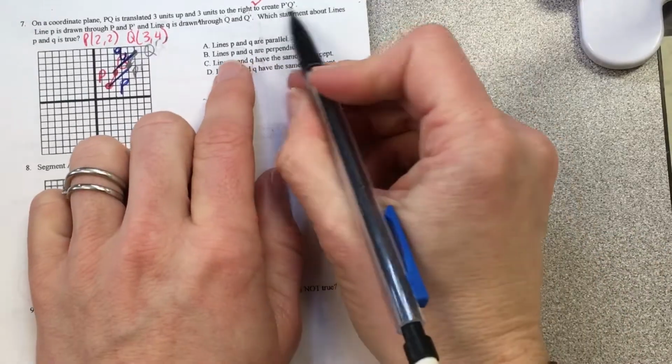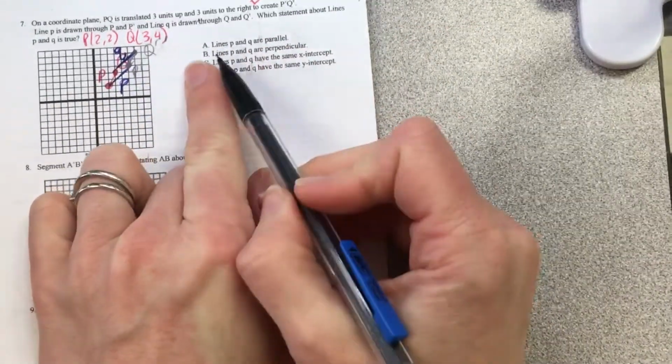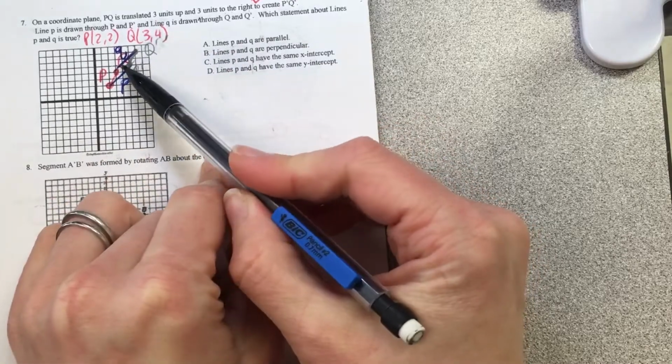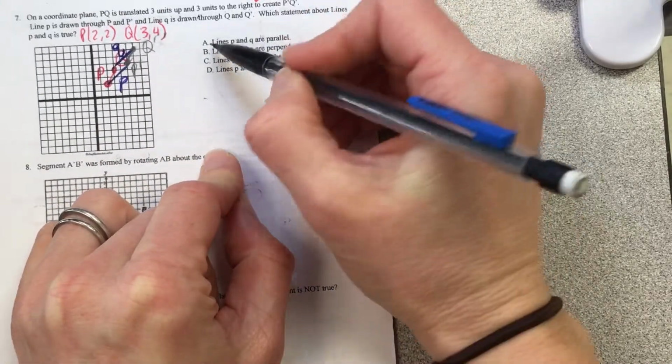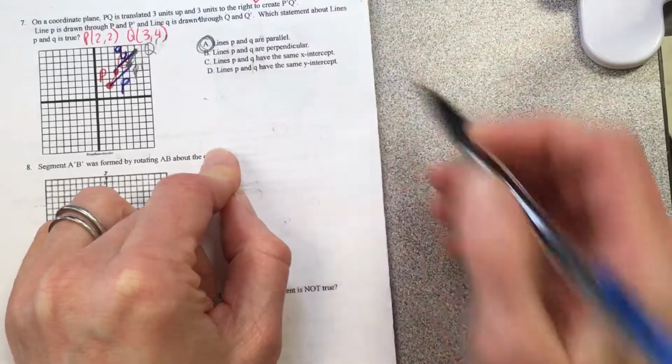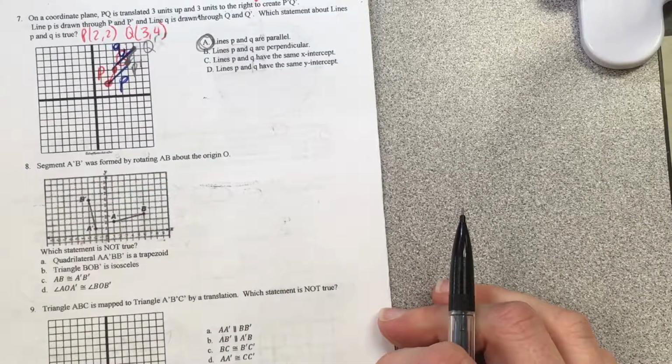All right, which statement about the lines P and Q is true? A says lines P and Q are parallel. Are my blue lines parallel? Yeah. So the answer is A. The answer is A. Okay.